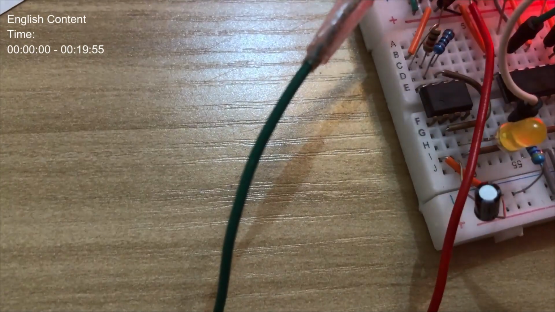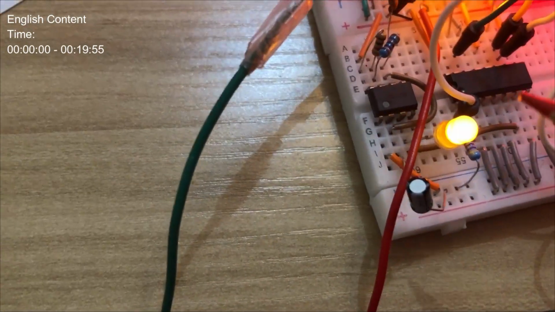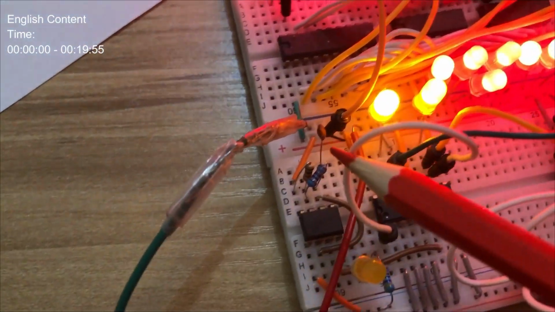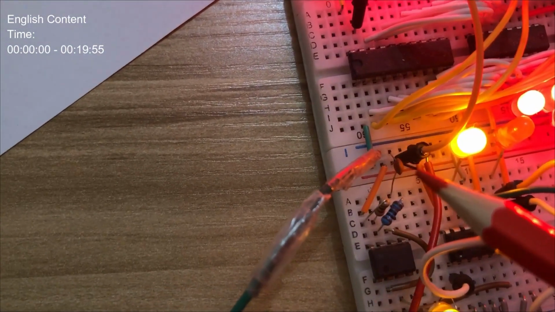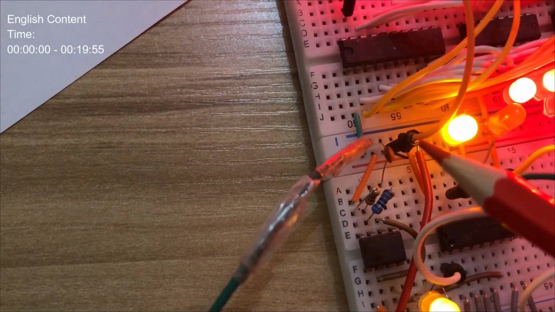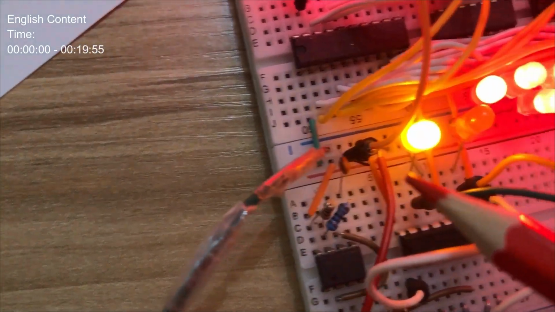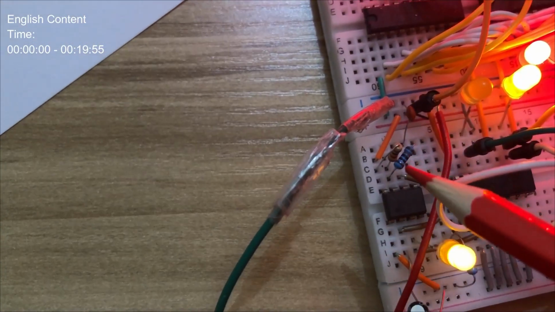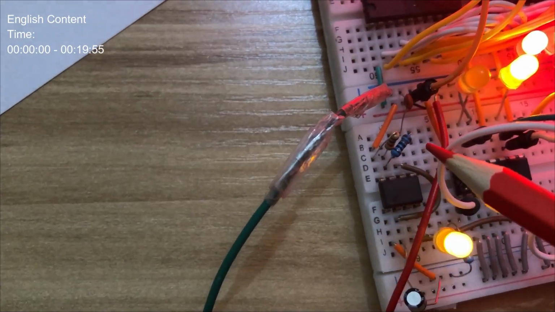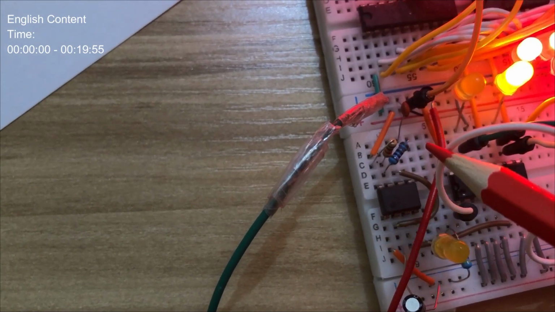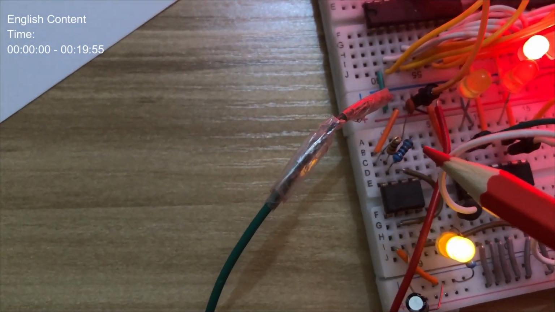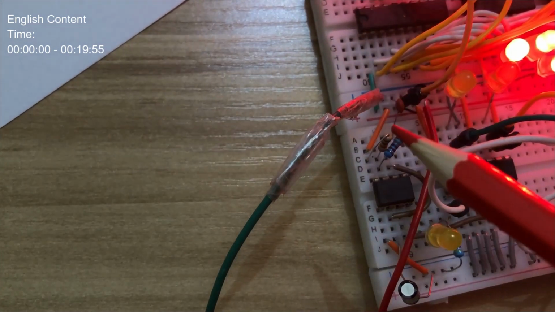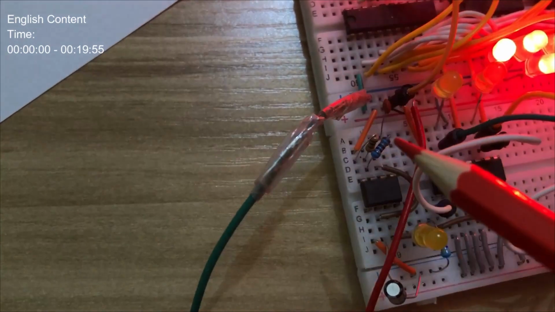This LED is connecting to the third pin of this 555 timer, and here we have this 10 nanofarad capacitor that is connecting to the 5th pin, and here we have a 100k ohm resistor connecting 6 and 7 pin, and here is a 1k ohm resistor connecting 7 and 8 pin.